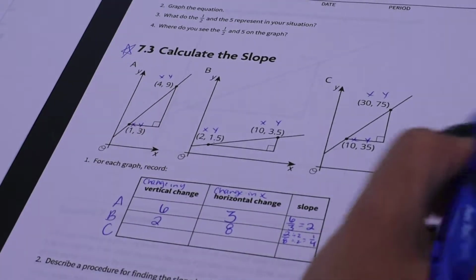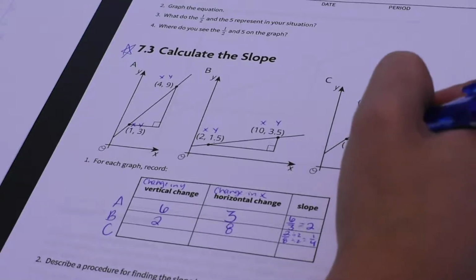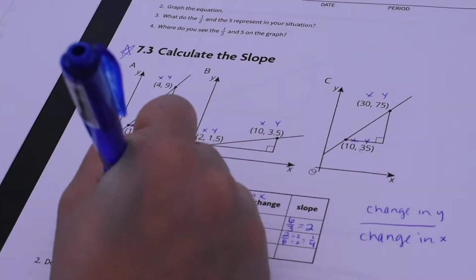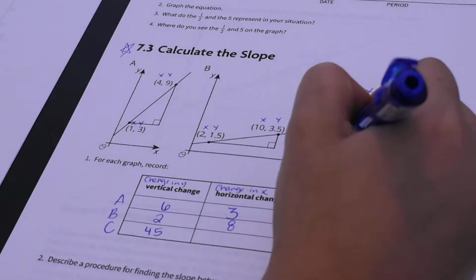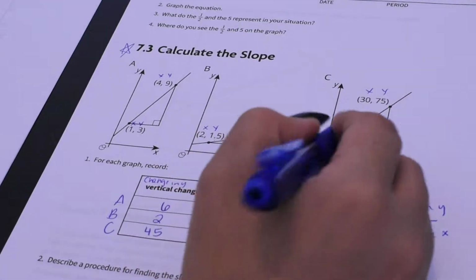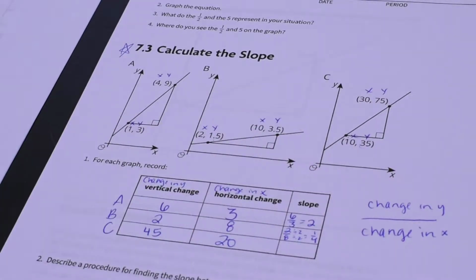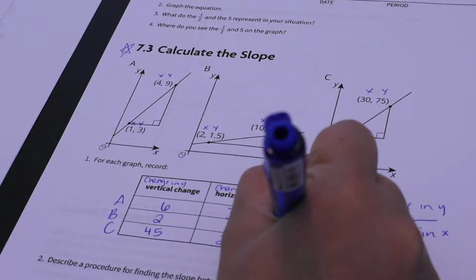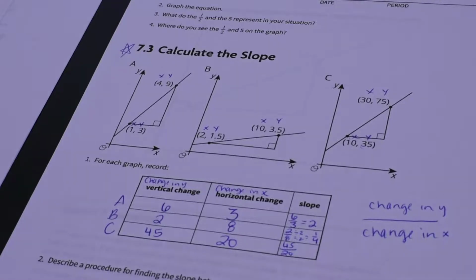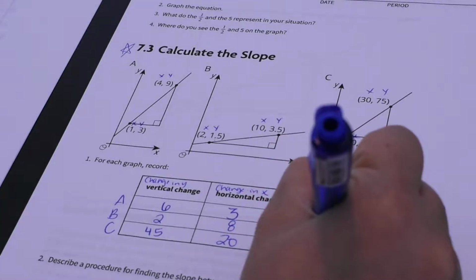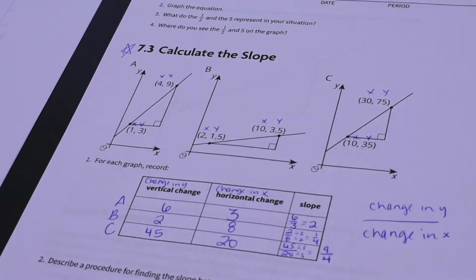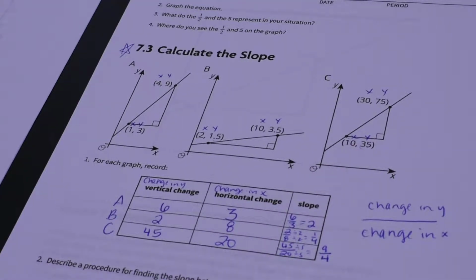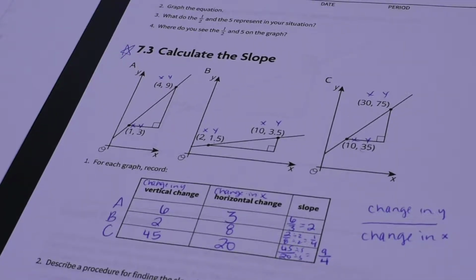So now let's look at C. My vertical change, I gotta look at my Y points. 35 to 75, that vertical change is 45. 10 to 30, that horizontal change, right, because my change in X's is 20. All right, see that? It's 20. So change in Y is 45 over my change in X is 20. They're both divisible by 5. So I get 9 over 4. All right? And that's just showing us how to find the slope if given 2 points. Remember, if you have 2 points, you can create a table. You're just finding the difference in the Y's over the difference in the X's.